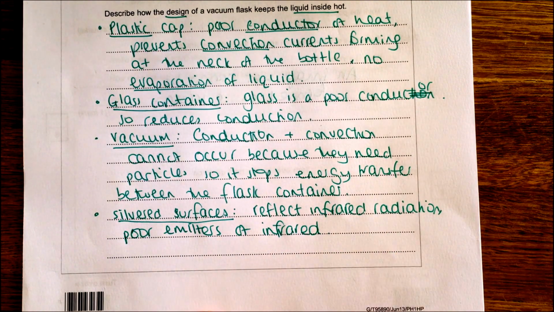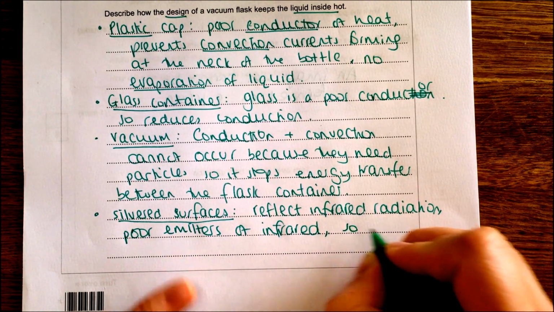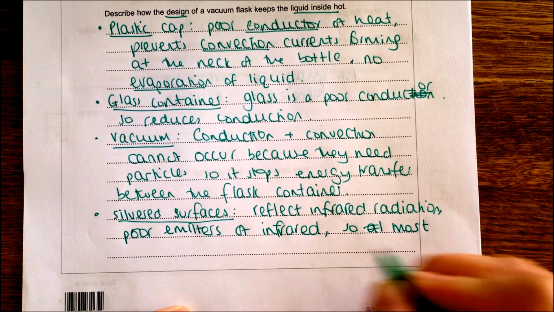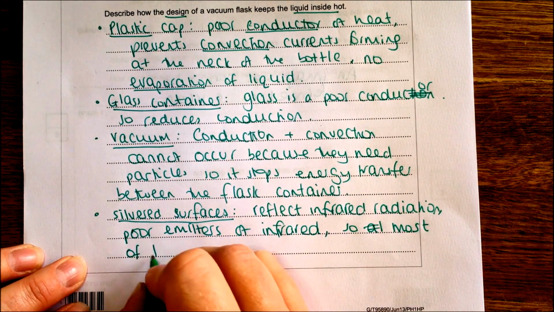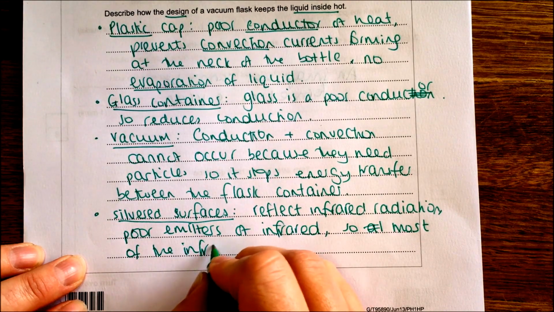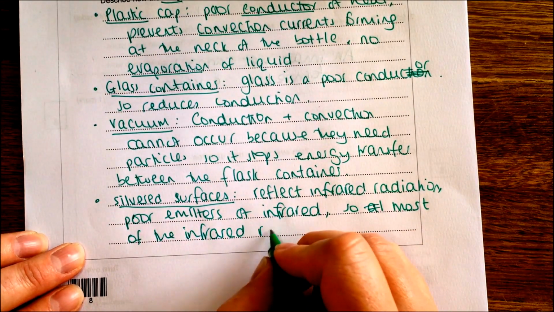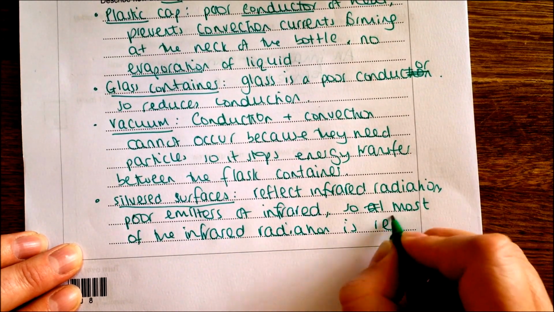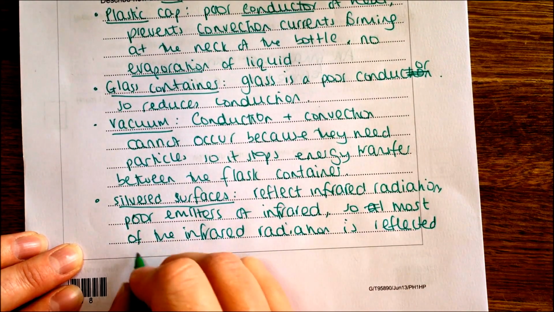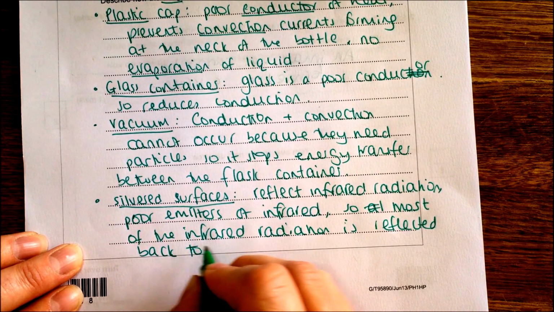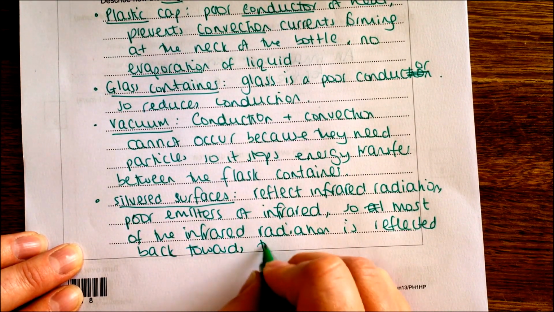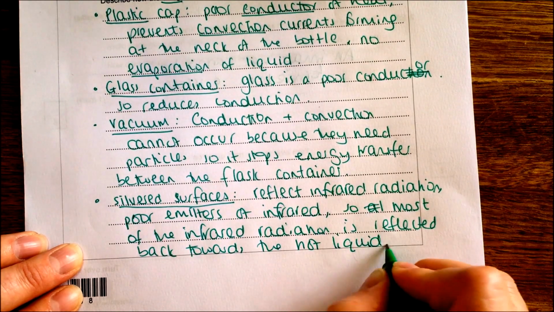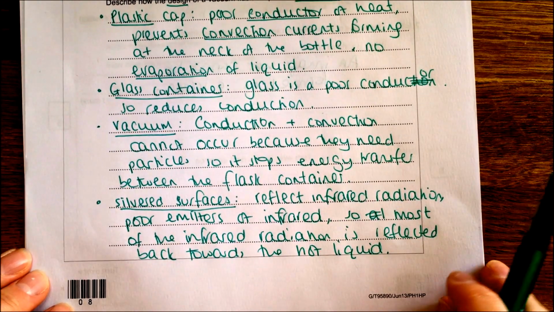So reflected infrared radiation, poor emitters of infrared, so let's put most of the infrared radiation, which will be heat, is reflected back towards the hot liquid. Okay, so we've covered all the points there in terms of the design.